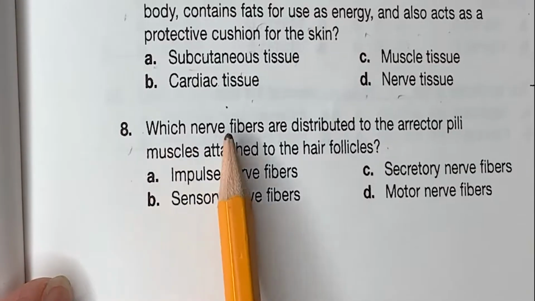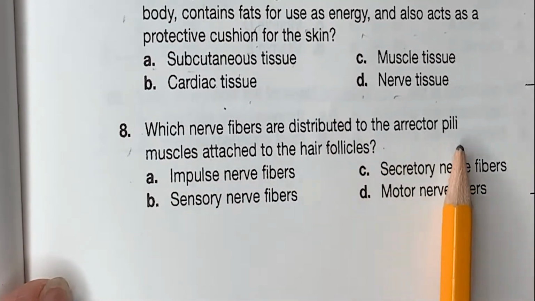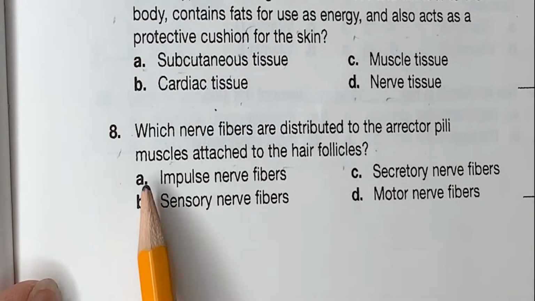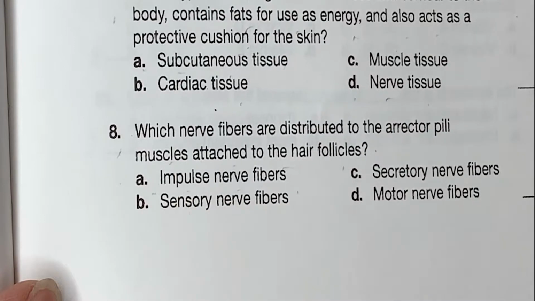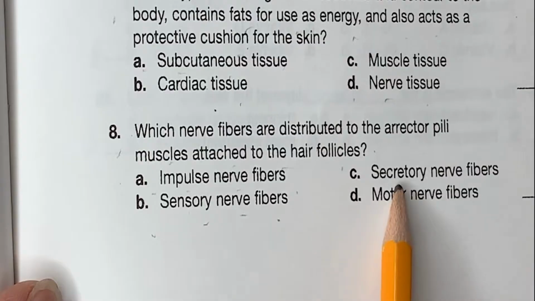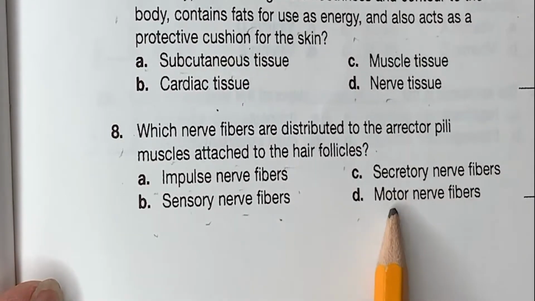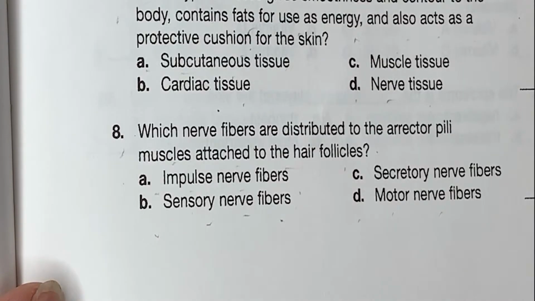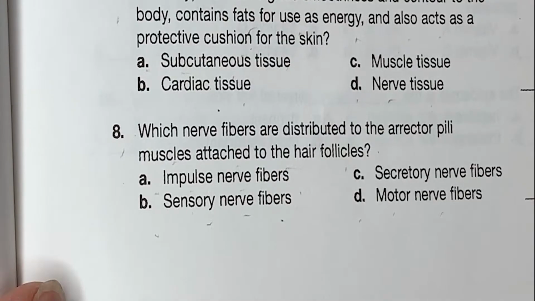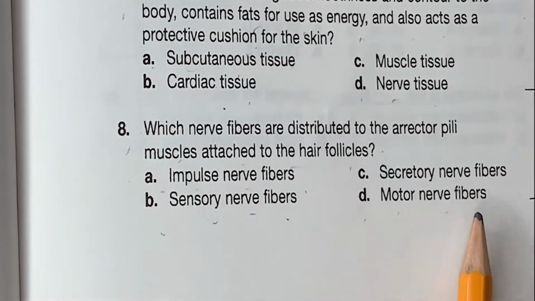Number 8, which nerve fibers are distributed to the arrector pili muscles attached to the hair follicles? Is it A, impulse nerve fibers, B, sensory nerve fibers, C, secretory nerve fibers, or D, motor nerve fibers? And your correct answer is D, motor nerve fibers.